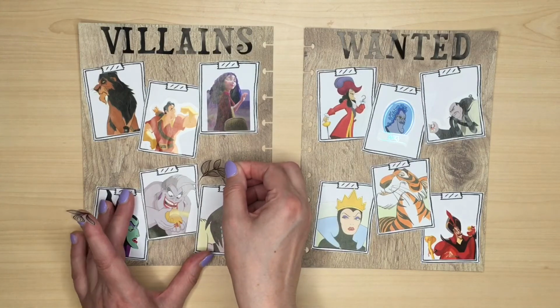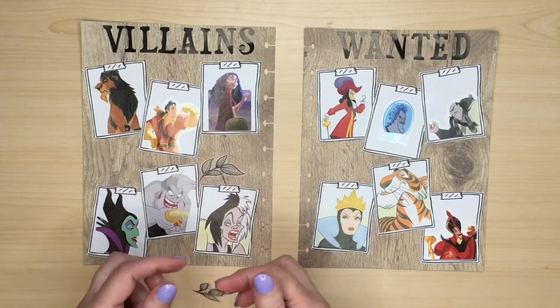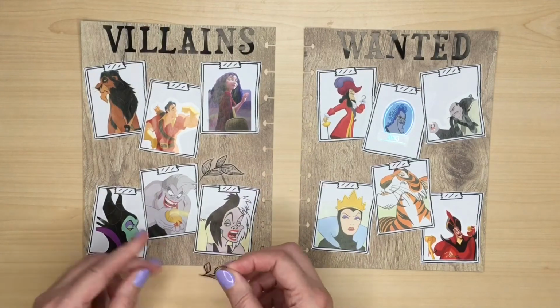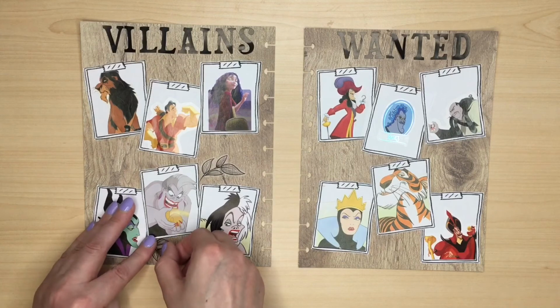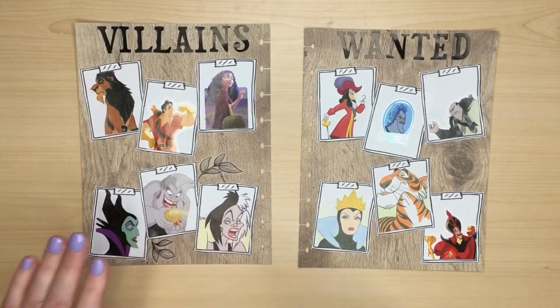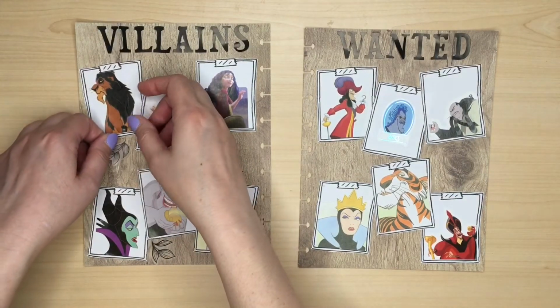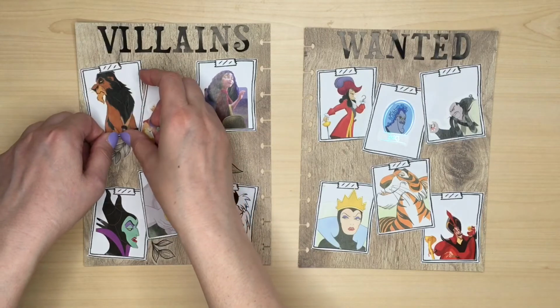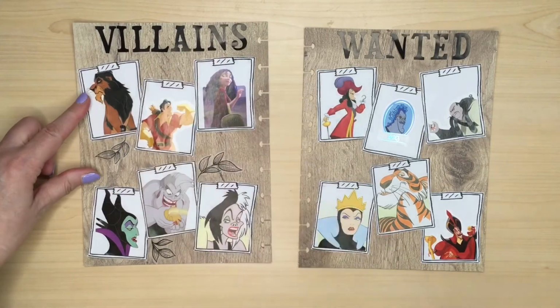So I'm just going to add just a little bit of something in the spaces. I did find one that said spread some happy today. That really tickled me, but it didn't quite fit. So I think this will have to do.